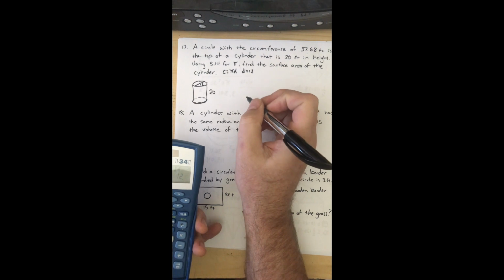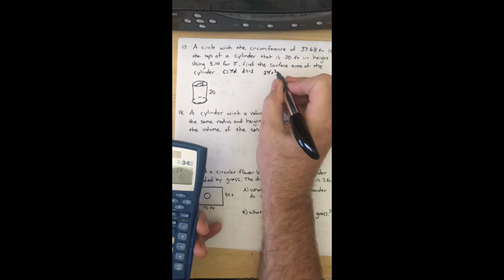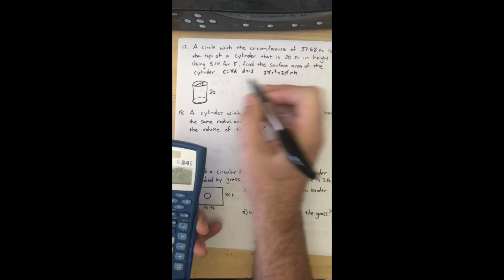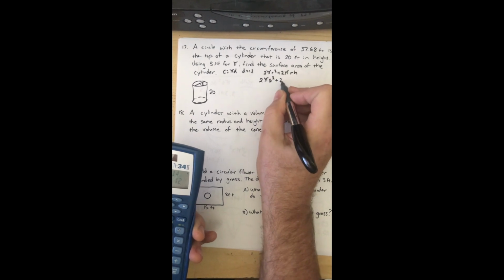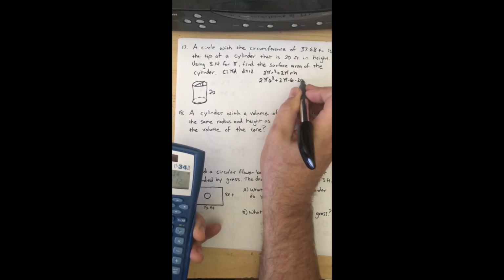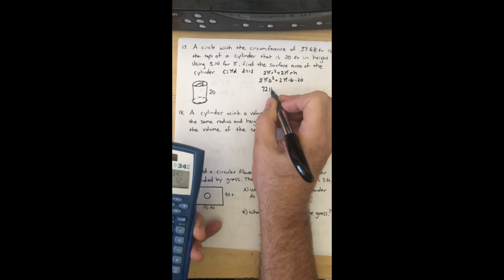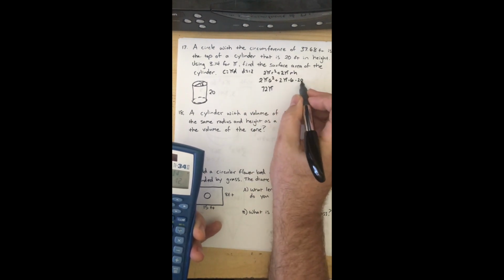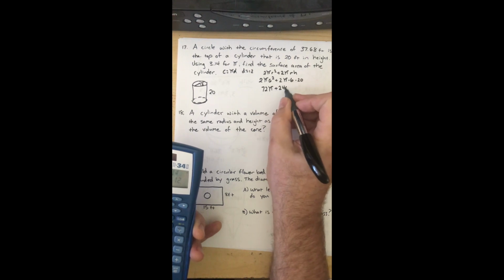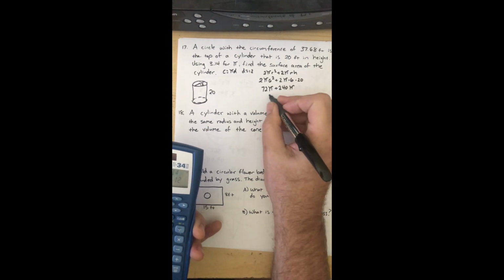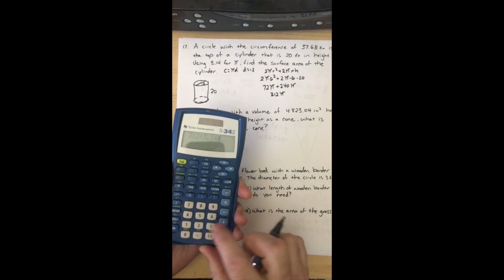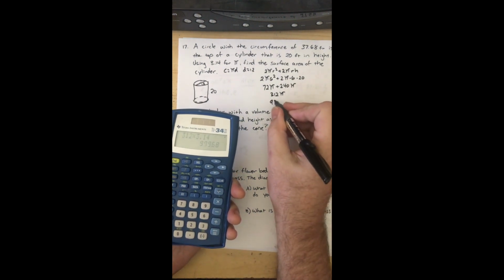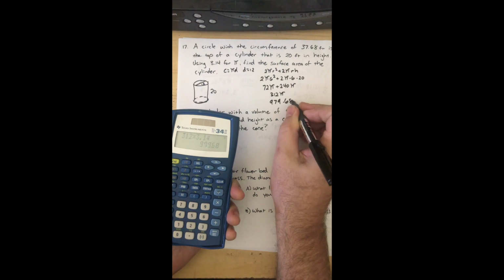So I'm trying to find the surface area, which is 2 pi r squared plus 2 pi r h. I have a diameter of 12, so my radius is 6. 2 pi 6 squared plus 2 pi 6 times 20. 36 times 2 is 72 pi. That's 12. 12 times 20 is 240 times pi. Add those together, we get 312 pi's. And if I do 312 times 3.14, I get a lovely 979.68, and that's going to be feet squared.